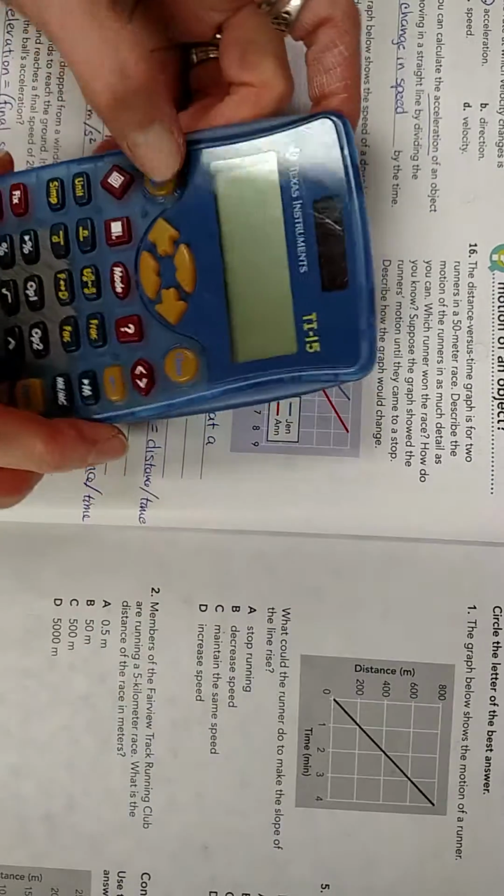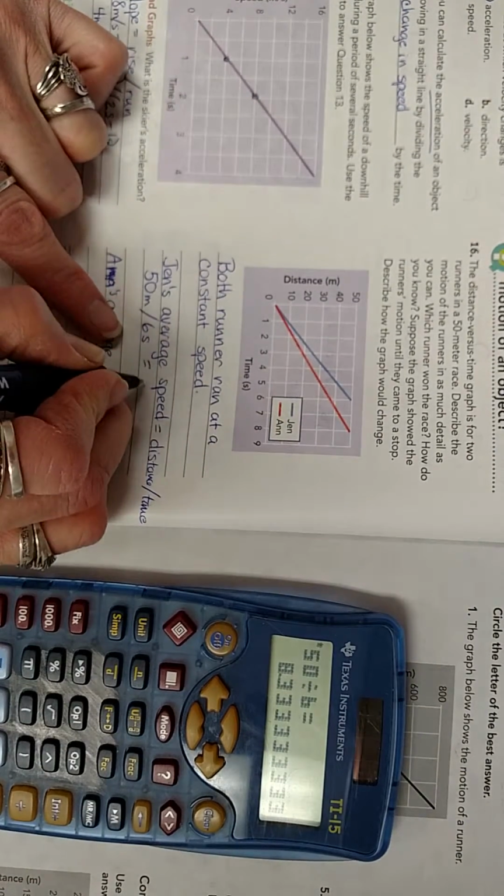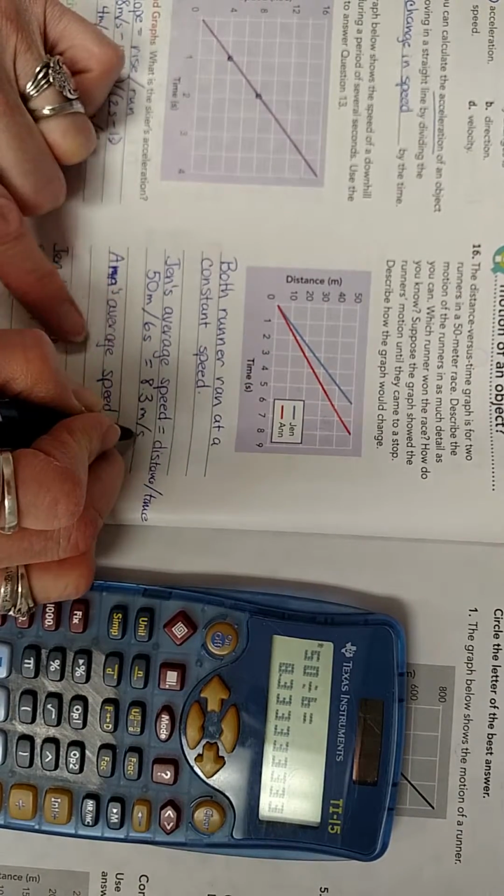So if we do the math on that, it's 8.3 repeating, and we can just write it as 8.3 meters per second.